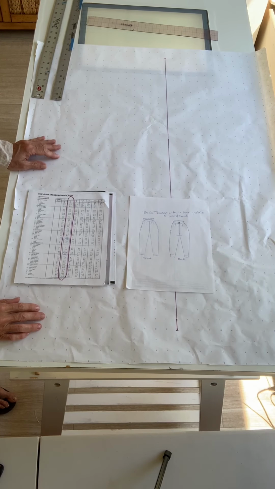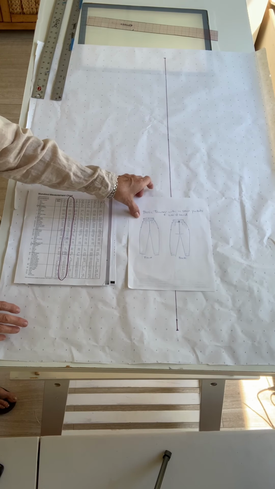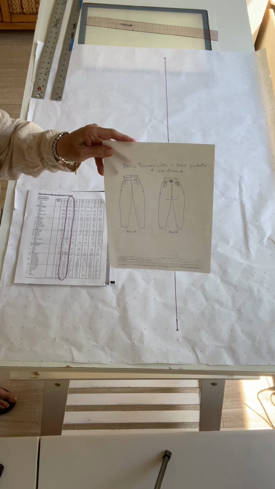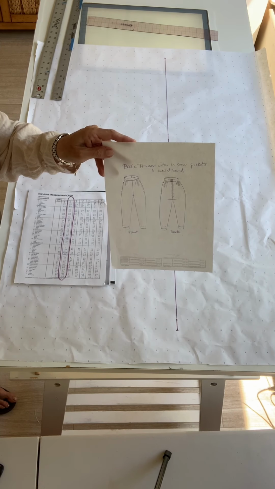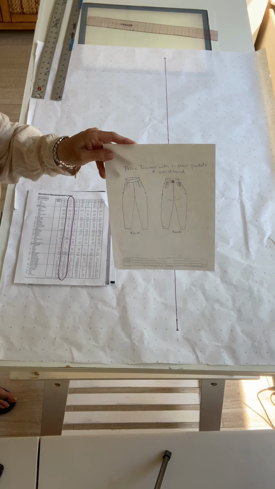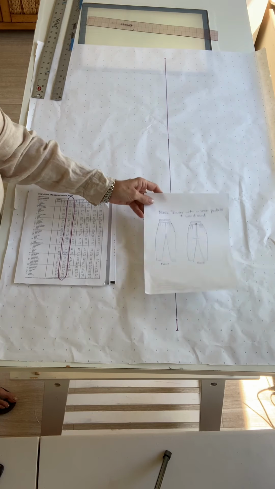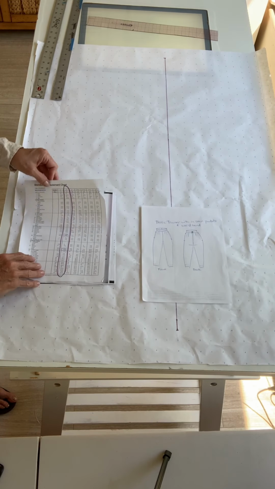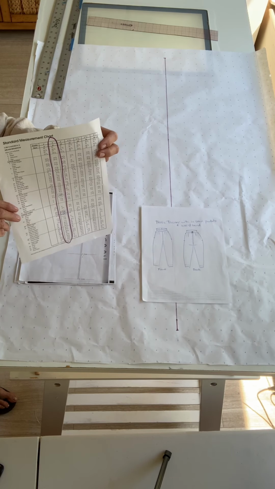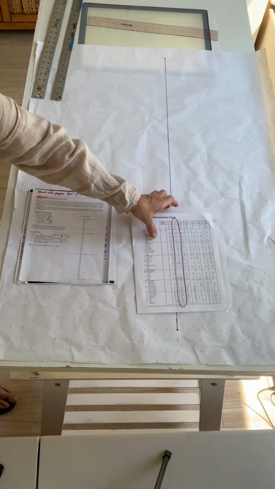I'm going to show you how to draft a trouser pattern. First, the sketch that you see here on the table is the sketch of the trouser that we're doing. It's going to have one dart in the front on each side, one dart on the back on each side, inseam pockets, and a waistband. What I'm using for the measurements is from the standard measurement chart, the size 8. You should have all of those in your emails.